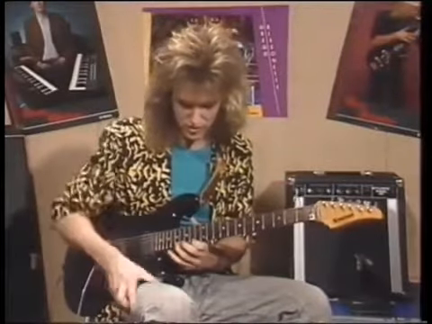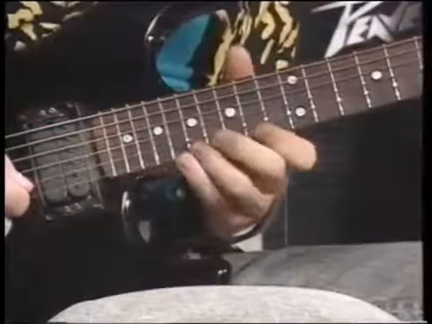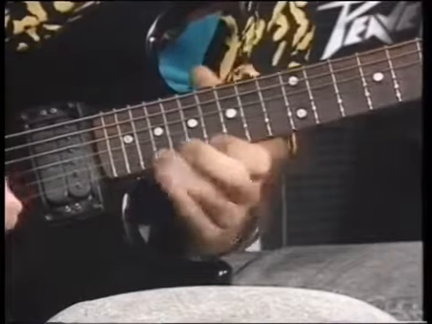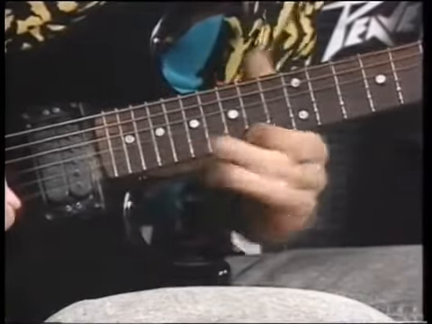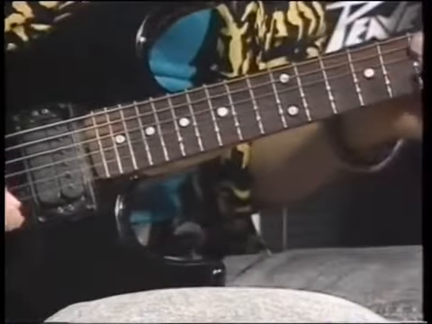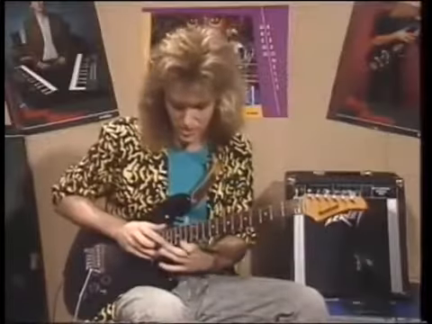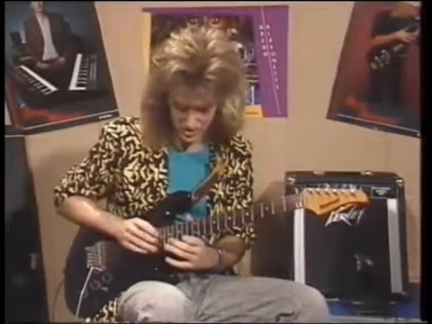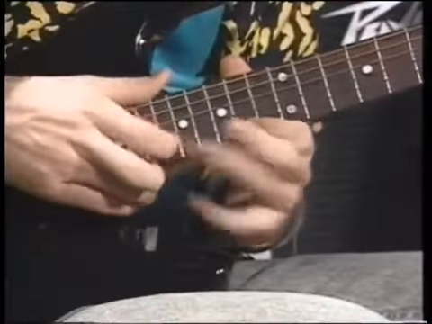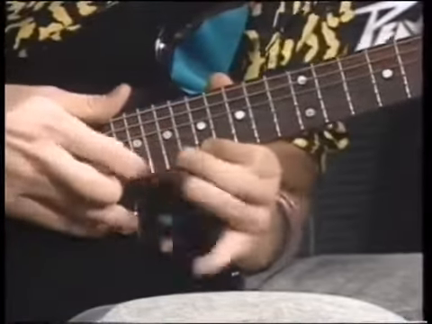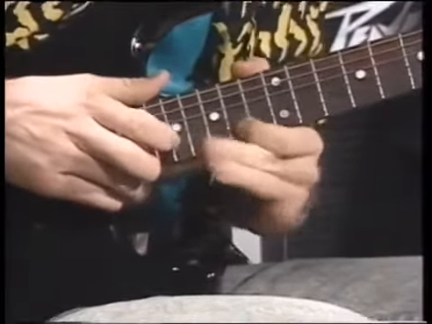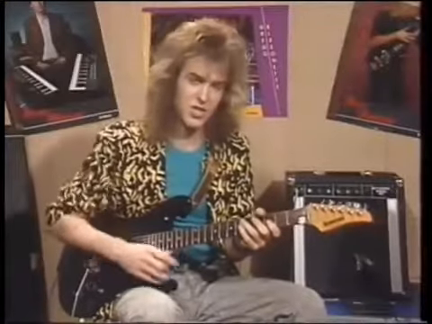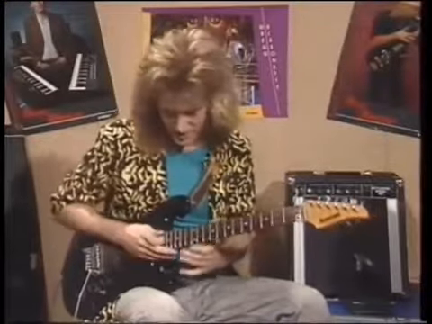You can do trills with just your left hand like this. Which is a pretty cool idea. And you can also double hammer on, which is a real neat idea also, like this. Okay, those are a couple different ideas you can do with that lick. Okay, now let's check it out real slow.